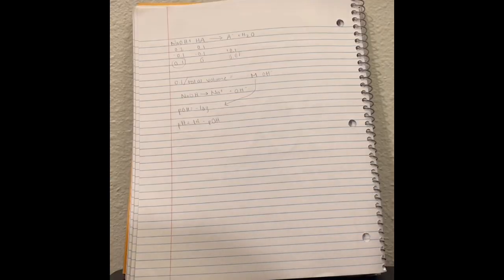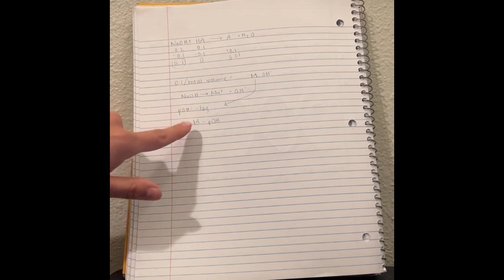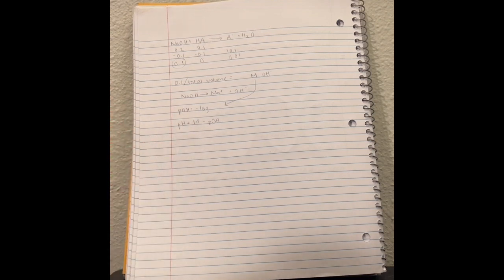And then using the same ICE table to calculate beyond the equivalence point, when the polyprotic acid is completely deprotonated, we can use the excess hydroxide ions to calculate the pOH, which can then be subtracted from 14 to calculate the pH.